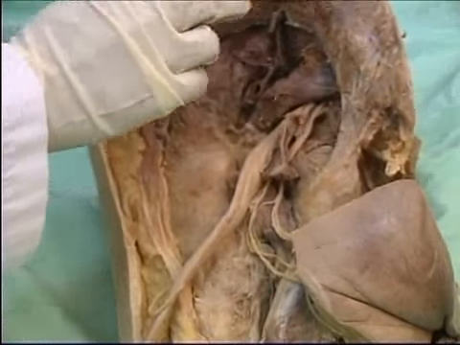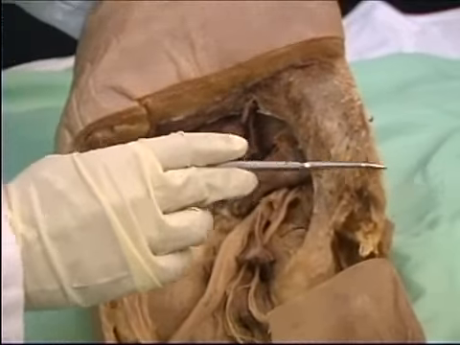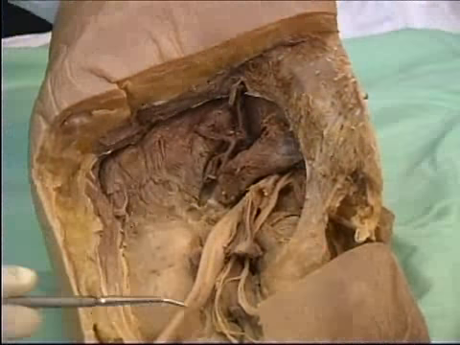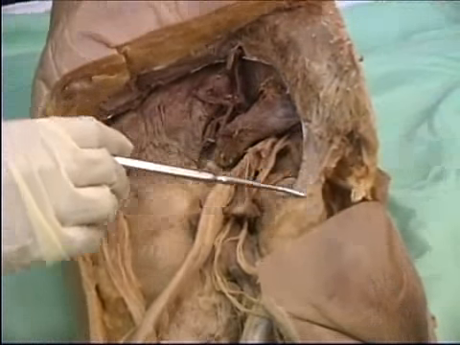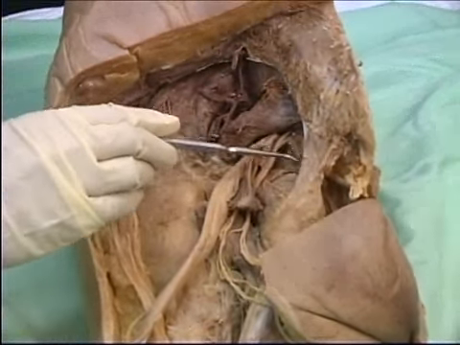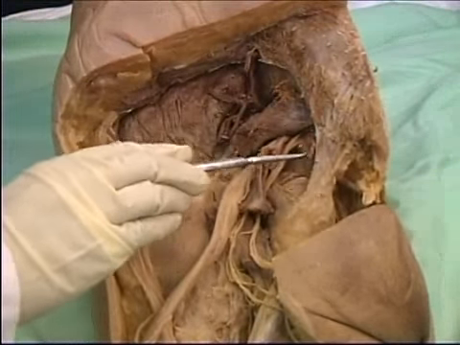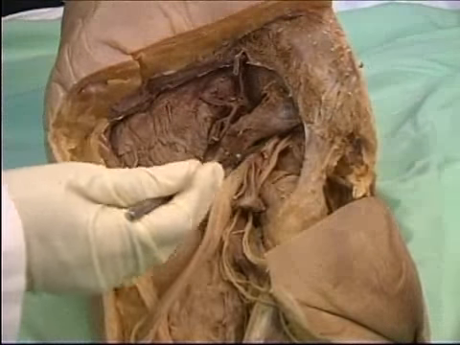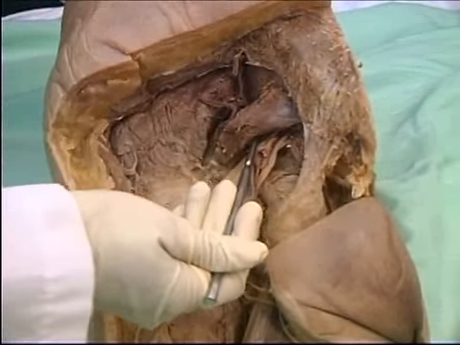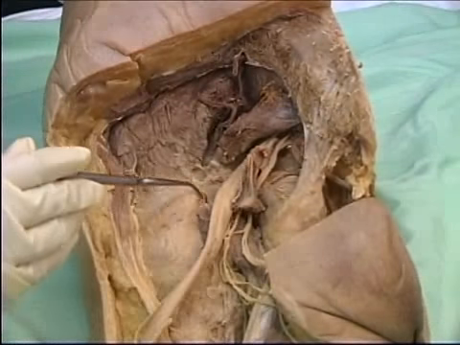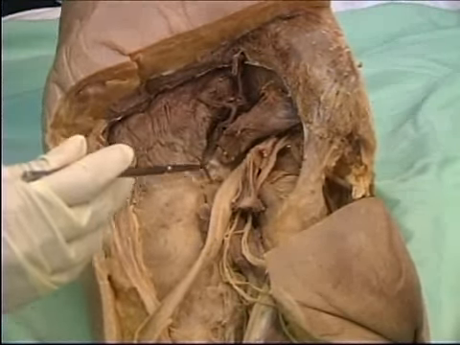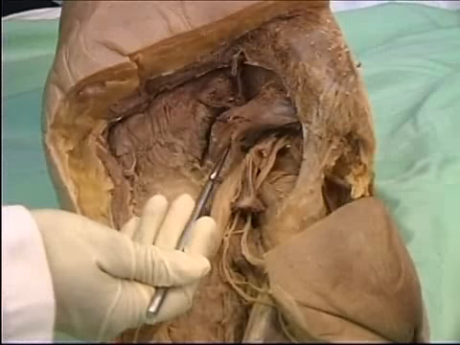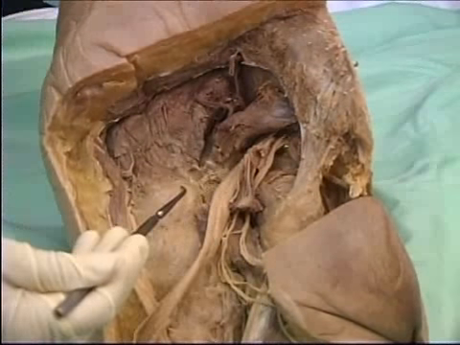On the posterior aspect, here is the sacrum. That's the ischial tuberosity. We are in the gluteal region. This is the sacrotuberous ligament. The sacrospinous ligament is deep down underneath these vessels. This is the greater sciatic foramen, and here we see the piriformis muscle, which is coming and attaching. This is the greater trochanter. On the upper part of the greater trochanter, we see the attachment of the piriformis muscle. The function of this muscle is lateral rotation of the hip joint.